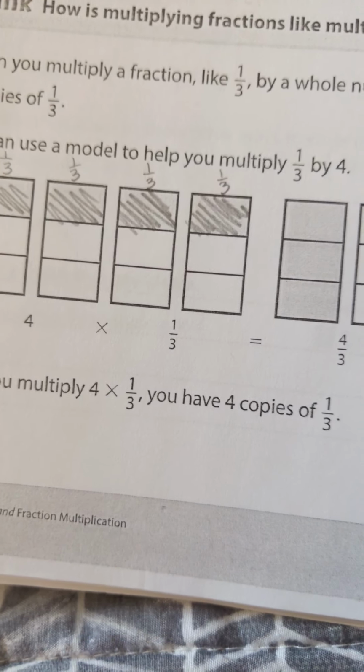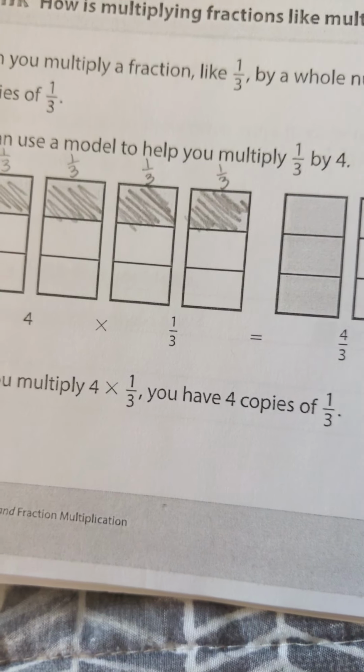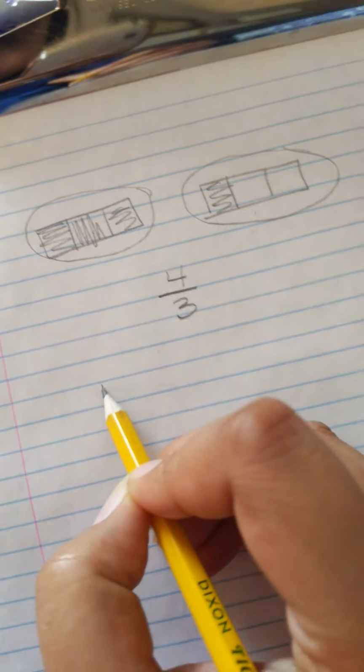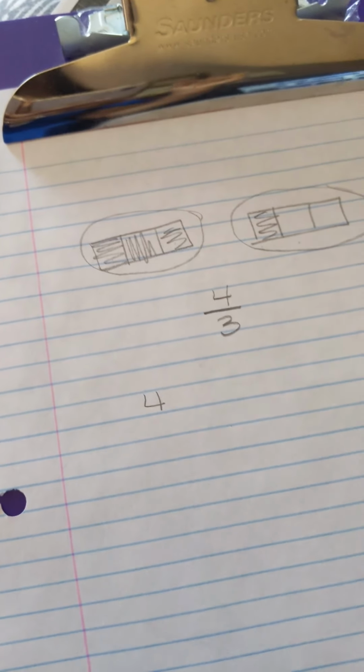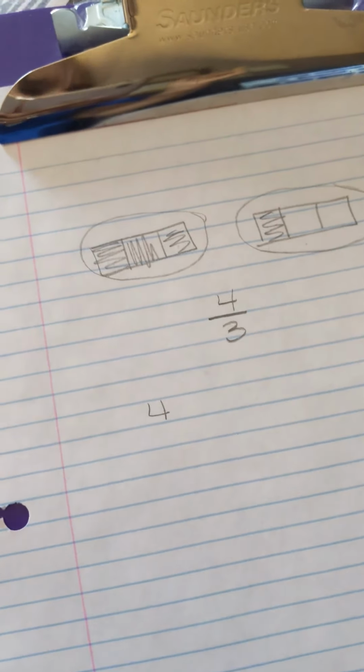4 times 1/3. 4 copies of 1/3. So when we start to look at this, for this year, you're only going to multiply by whole numbers. I believe either next year, definitely 6th grade, you're going to multiply fractions by fractions. But this year, we are only multiplying by whole numbers. So it's kind of nice.